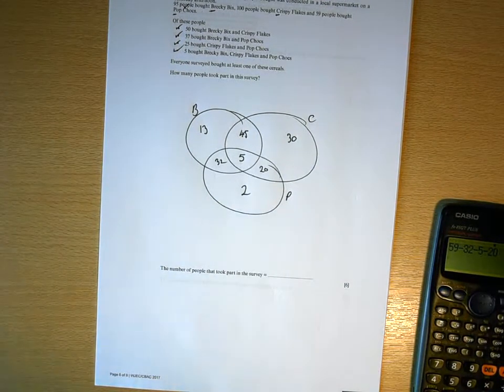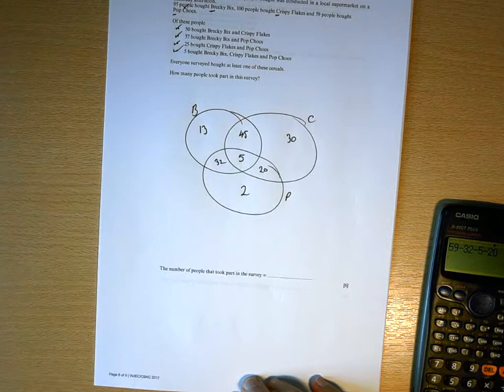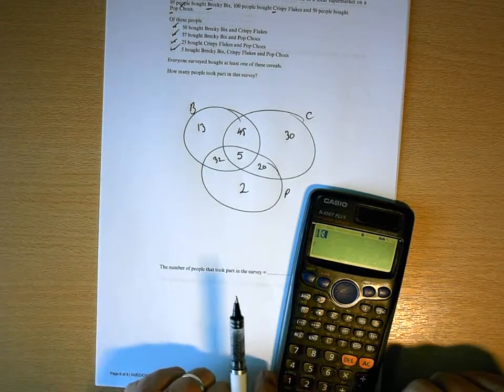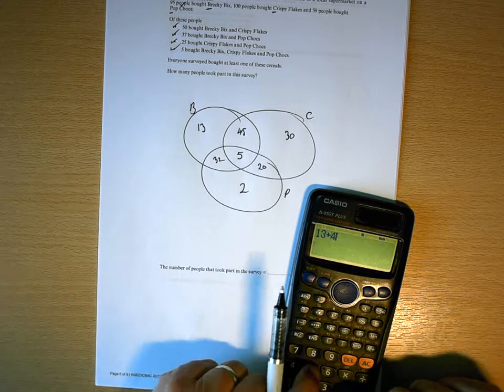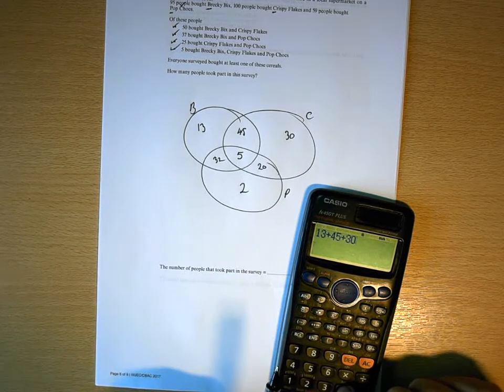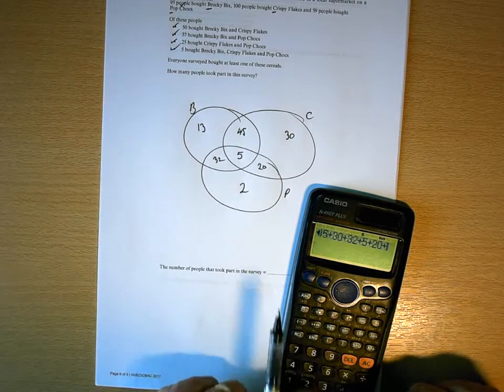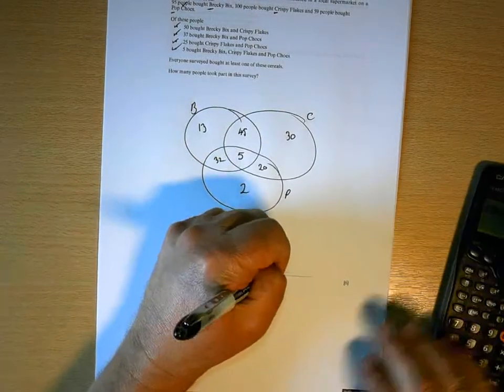Right, so if you want to know how many took part in the survey, we just need to add up all of those numbers. So working along the top row, 13 plus 45 plus 30 plus 32 plus 5 plus 20 plus 2, 147.